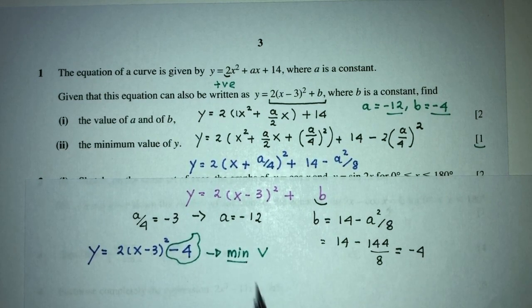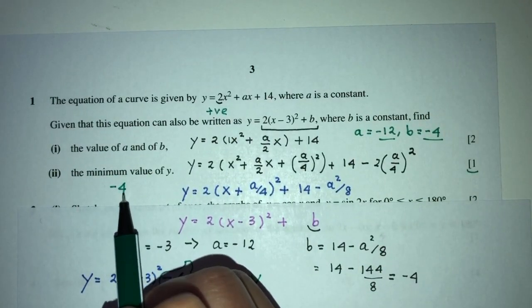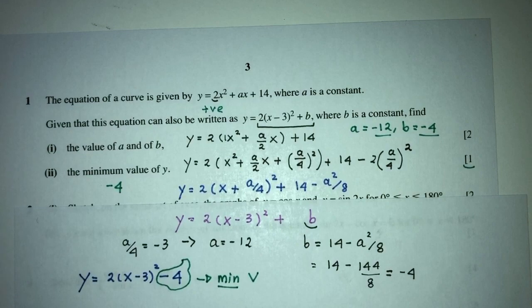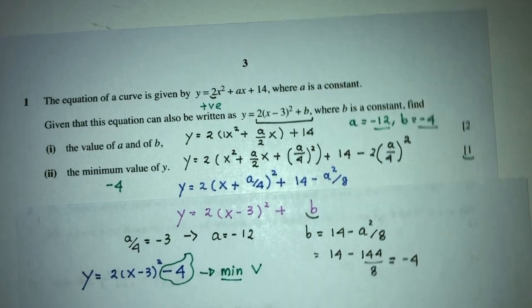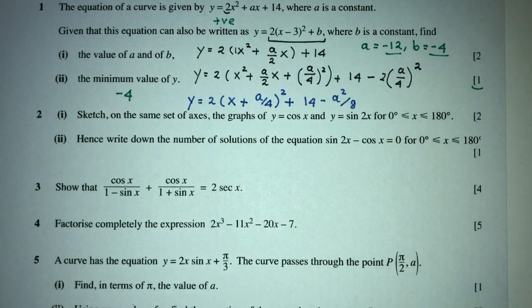Okay, so your answer for part 2 will be -4 for the minimum value of the equation y. And that is your question number 1. Okay, so let's move on to question number 2.